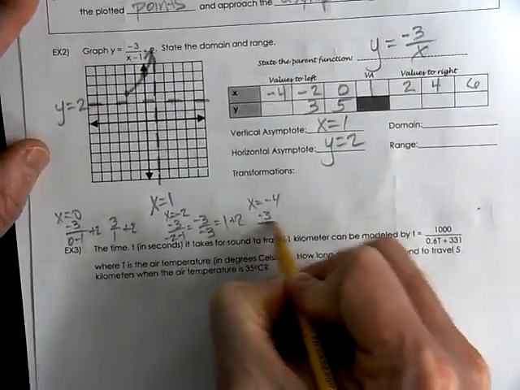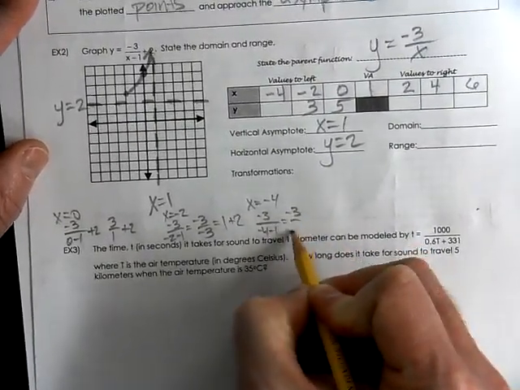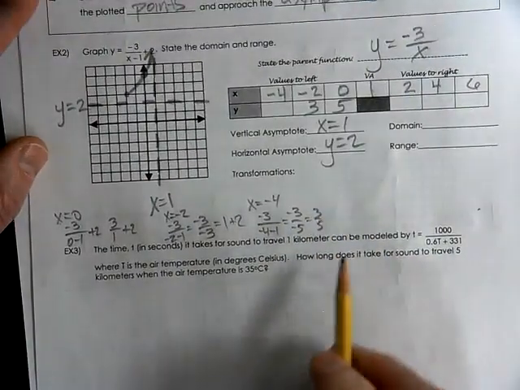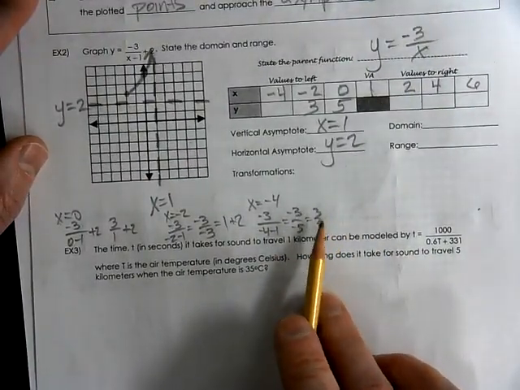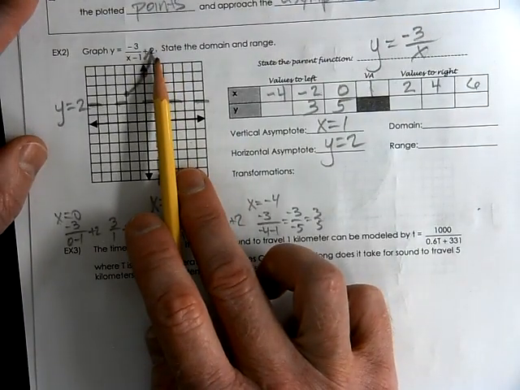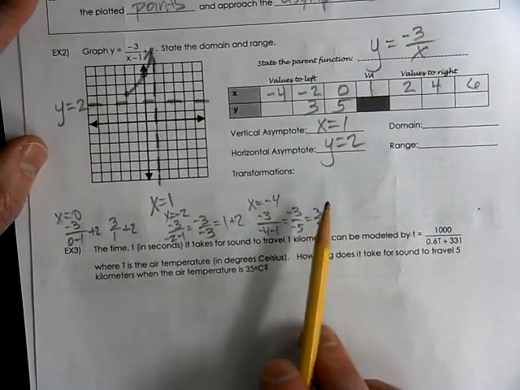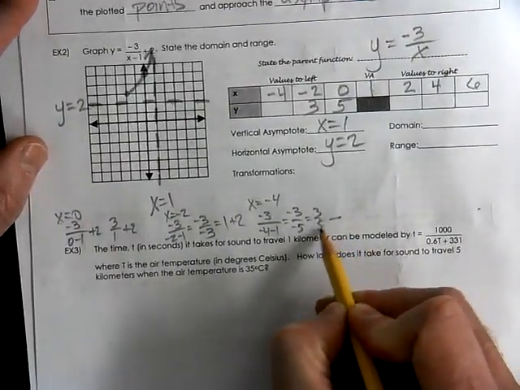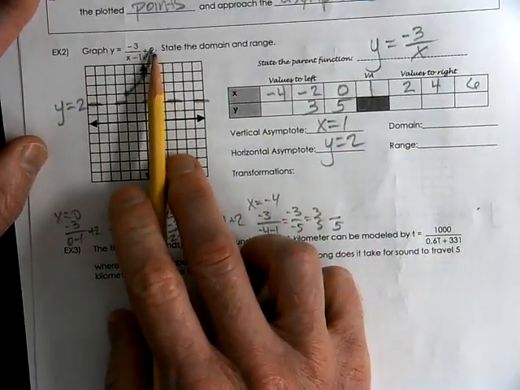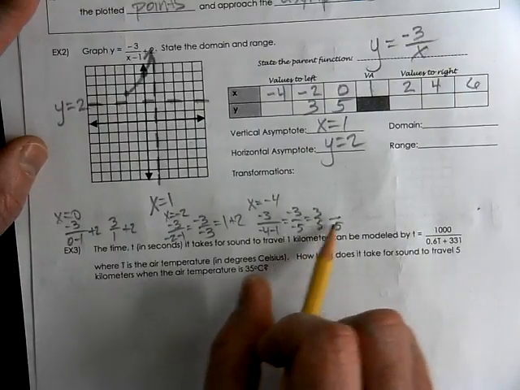I have negative 3 over negative 4 minus 1. That's negative 3 over negative 5. That's just 3/5. Okay, now this gets complicated. That's 3/5 plus 2. I need common denominators. What's the common denominator with 2? Well, I know my value of 2 has to have the common denominator of 5.